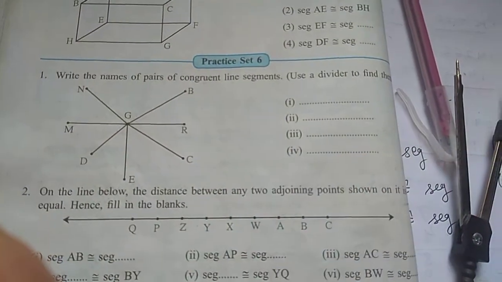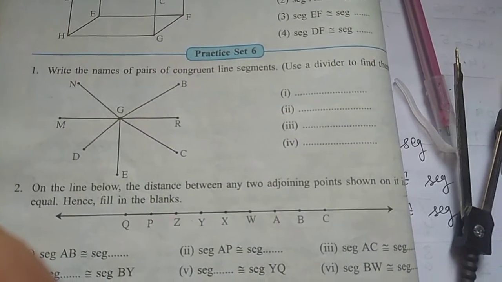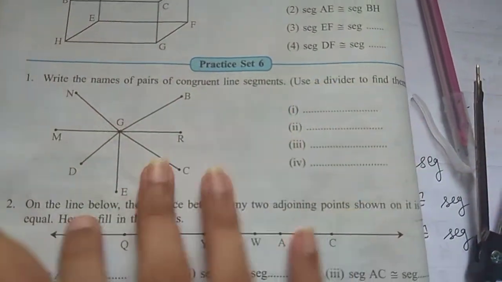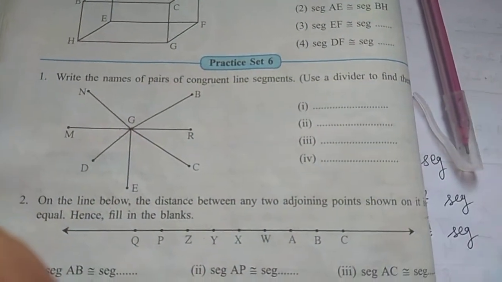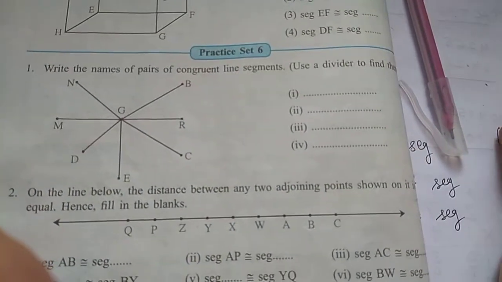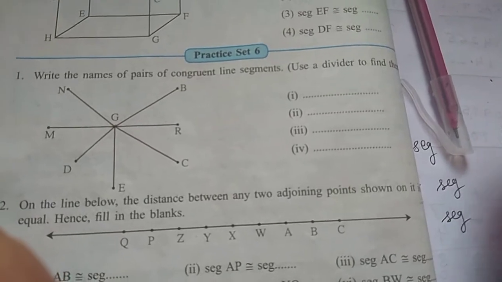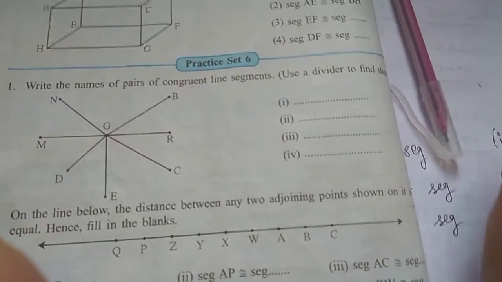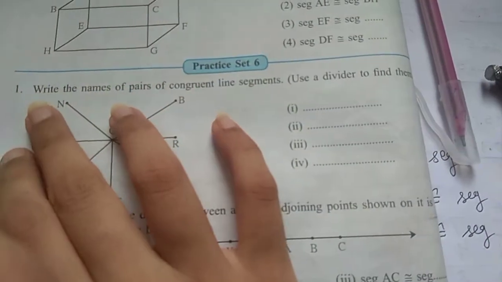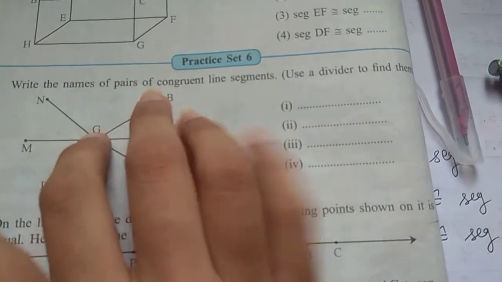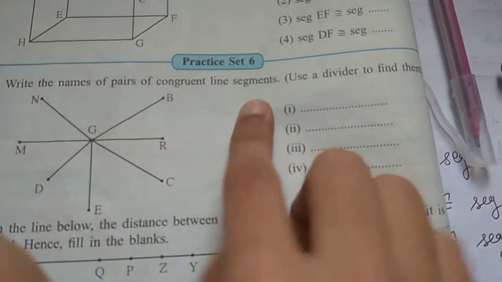Okay, let's start with practice set 6. Here it deals with congruency. We have seen how to find congruent segments, what are congruent segments, angles, and lines. So the first question is: write the name of the pairs of congruent line segments.